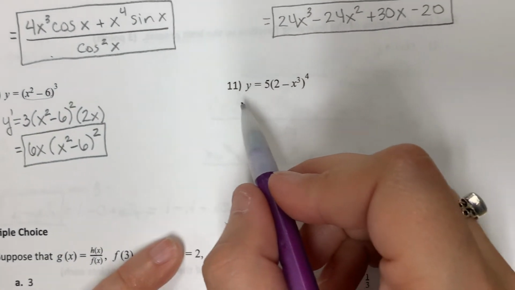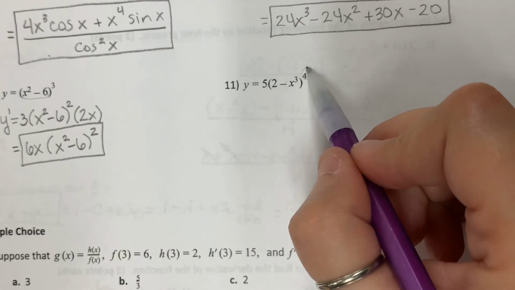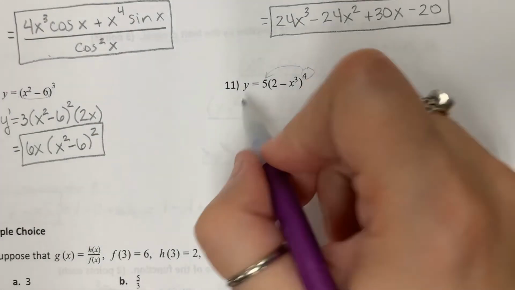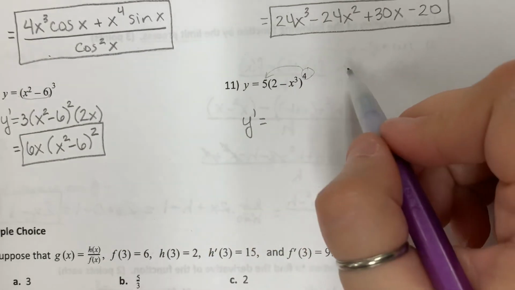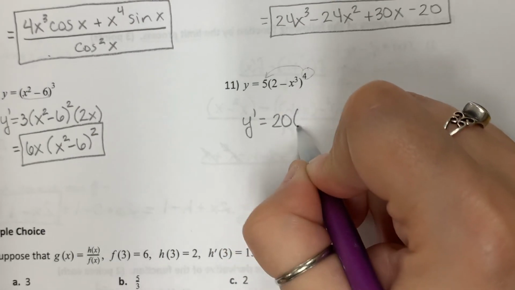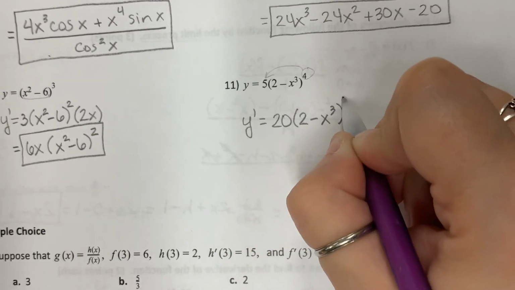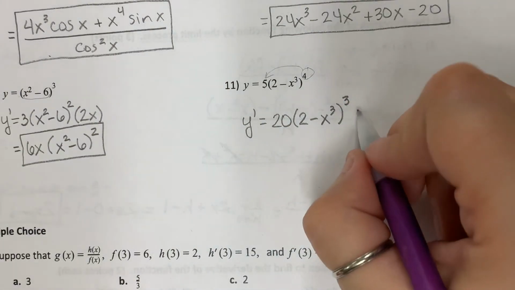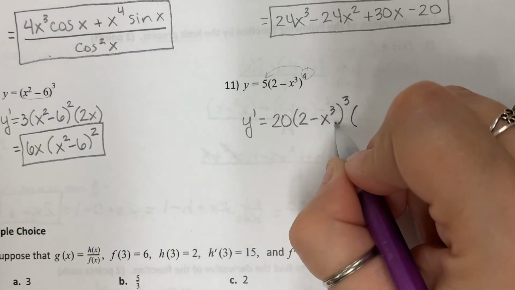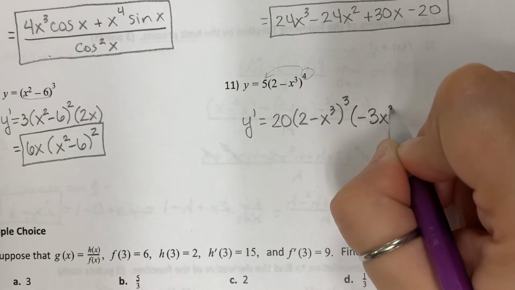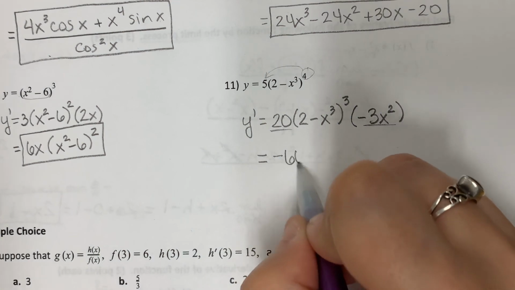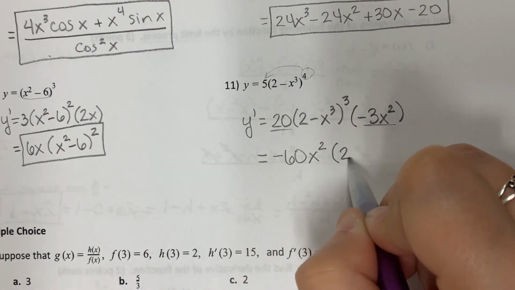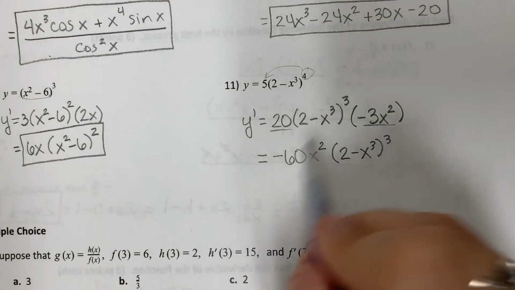So same thing with number 11. You've got a chain rule. So again, I have this outside exponent that I'm going to bring down front. When I do that, I am going to multiply it by that front, that 5, that coefficient. So that gives me 20 times 2 minus x to the third when you minus your 1. And then times the derivative of this inside part, which would be a negative 3x squared. So to simplify that, I'm just going to multiply those kind of outside pieces. So negative 60x squared, and then my 2 minus x cubed to the third is just going to stay.